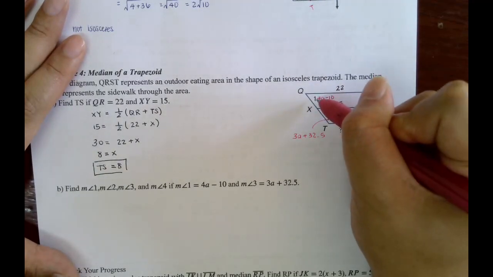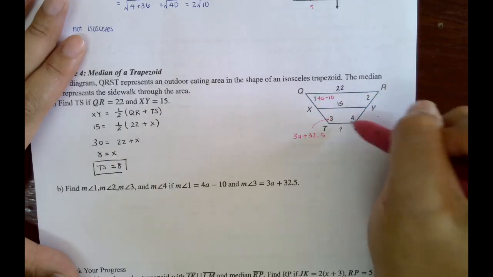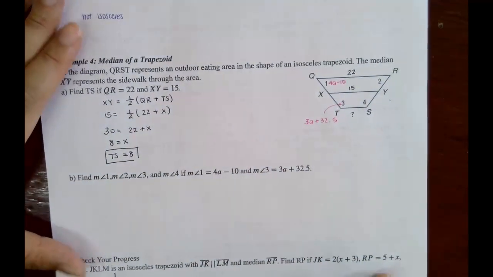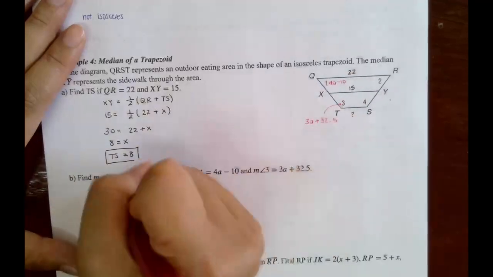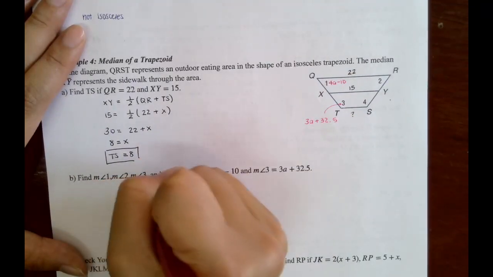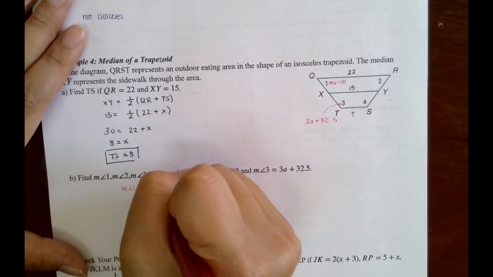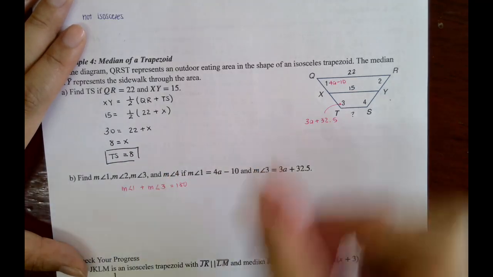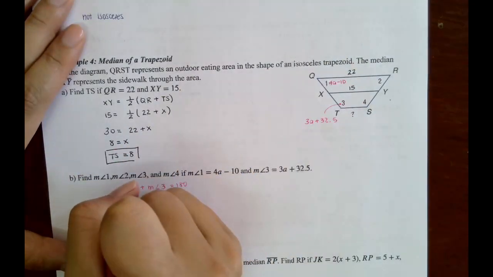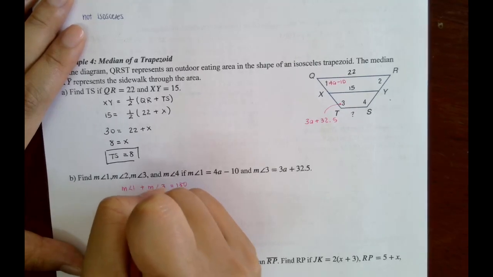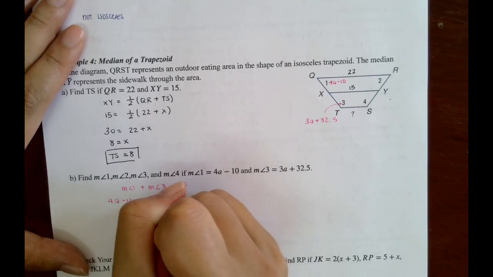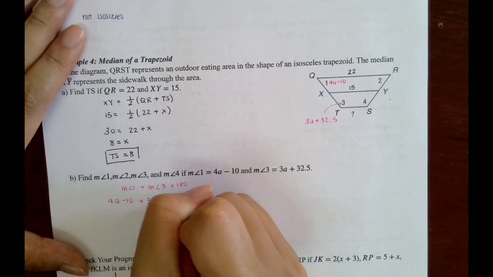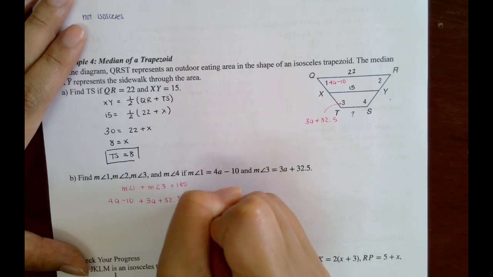We know that these are the same and these are the same. So what we're going to do is set measure of angle 1 plus the measure of angle 3 equals 180. Okay. Substituted in for what I know, measure of angle 1 is 4a minus 10. Measure of angle 3 is 3a plus 32.5.